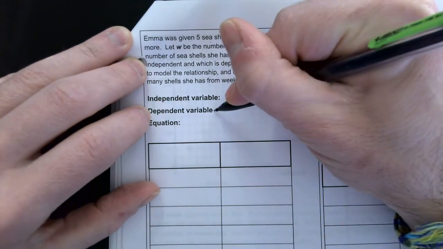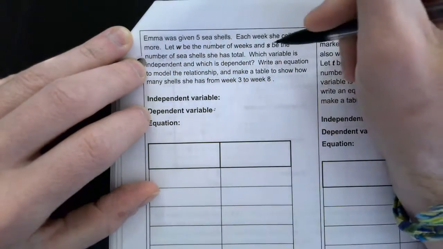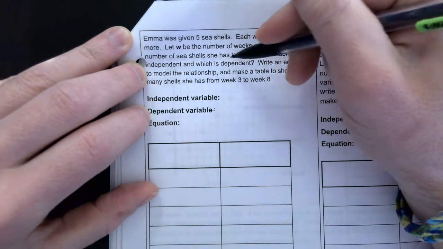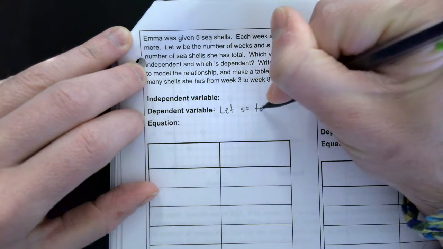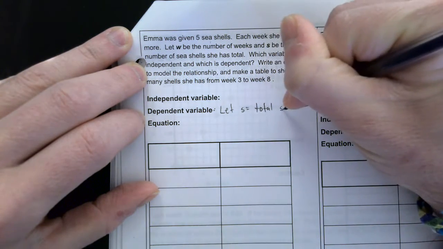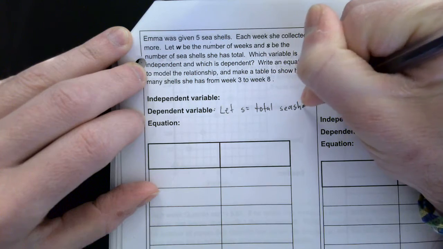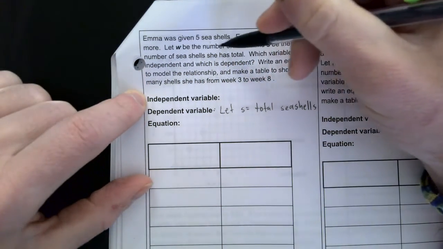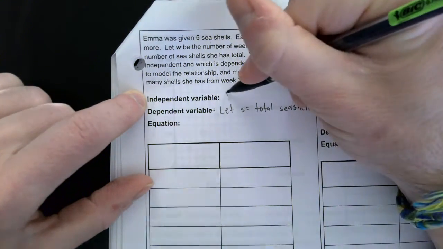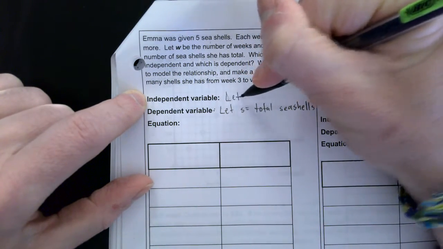All right, well, let's start with the dependent variable. What's the output? What's the total? It's going to be S because it says the number of seashells she has total. So we're going to let S equal total. I'm just going to write total seashells because there's not a lot of room. Independent is going to be the other variable. It's going to be W, number of weeks.